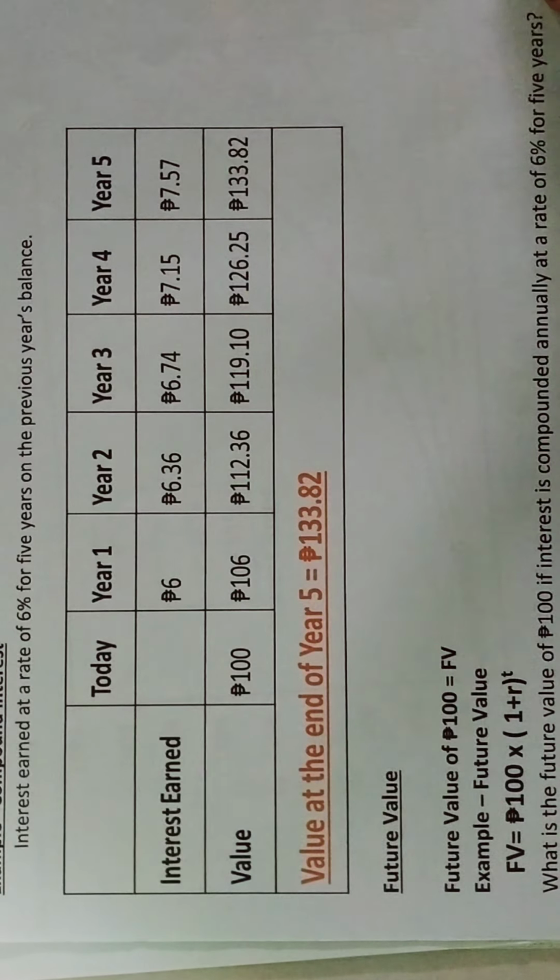This is an example of compounded interest. Today you invest 100, next year it becomes 106, and then 106 times another 6% gives 6.36.